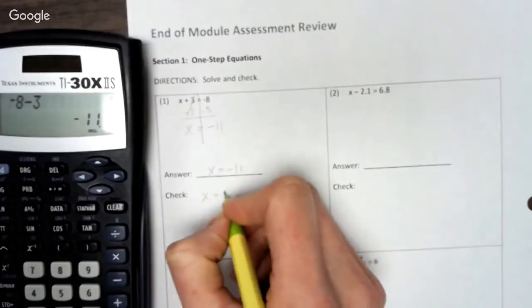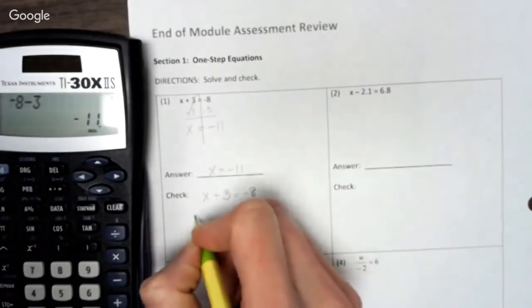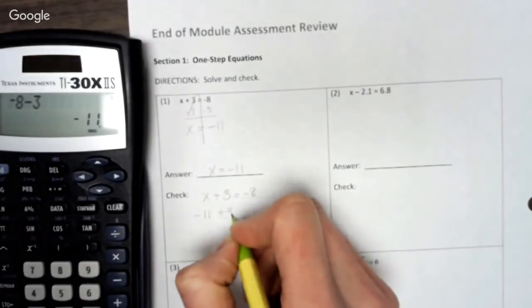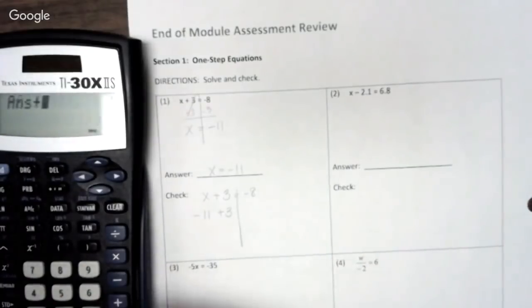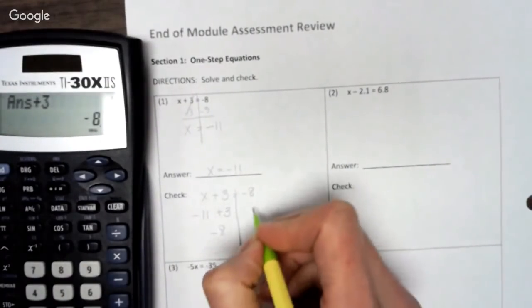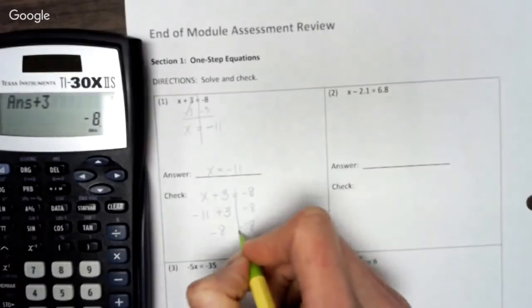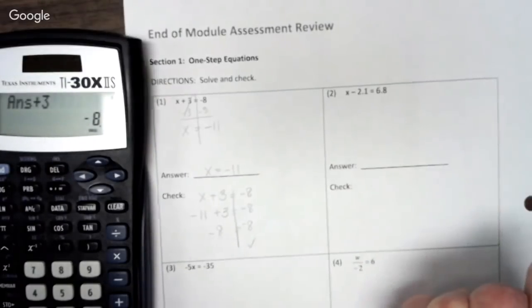All right, the check. We rewrite the problem. We replace x with -11. So -11 plus 3 is -8. The other side is already -8, which means that checks.